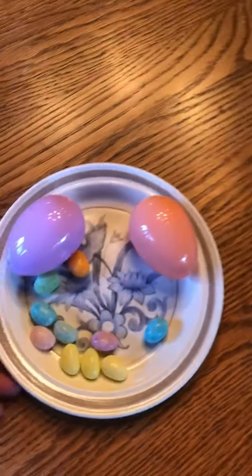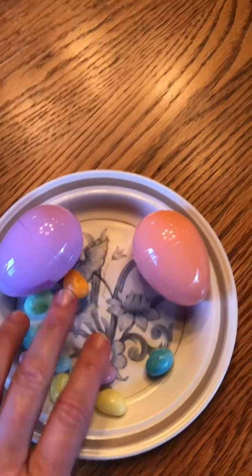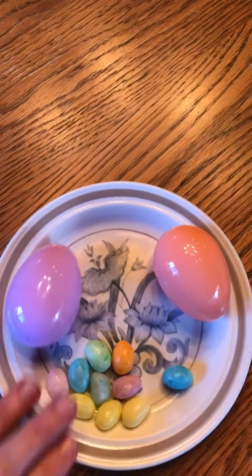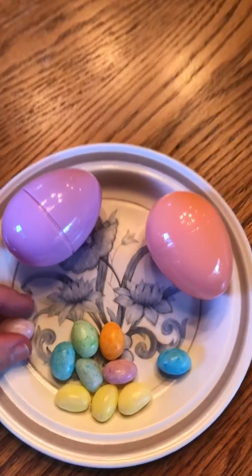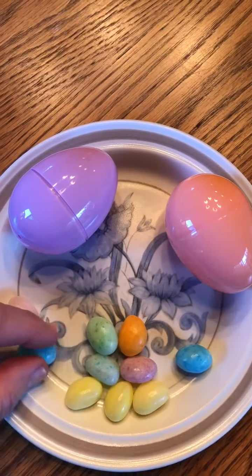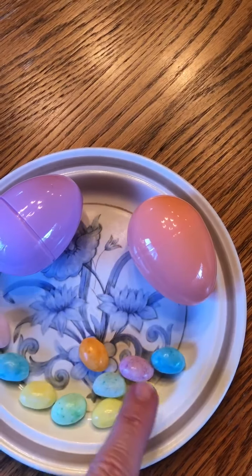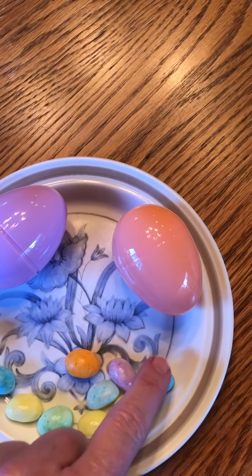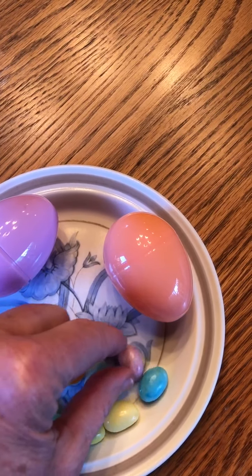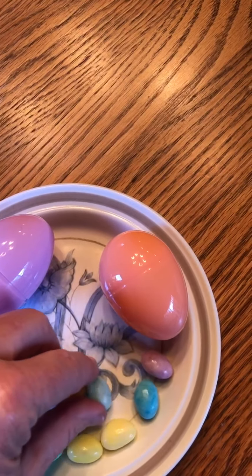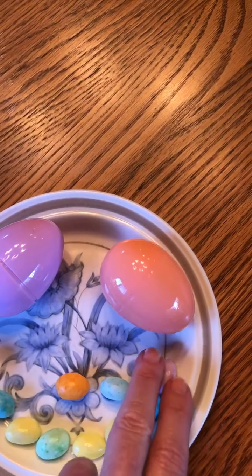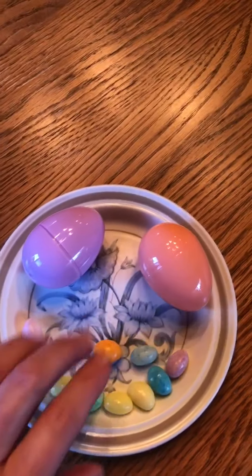All right, well, here's going to be a fun one. What are these? Easter eggs. Wow, some Easter eggs. Let's count and see how many of these jelly beans we have all together. 1, 2, 3, 4, 5, 6, 7, 8, 9, 10. We have 10 Easter eggs all together.